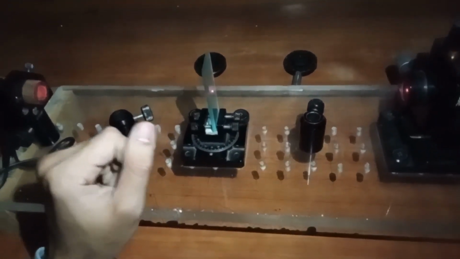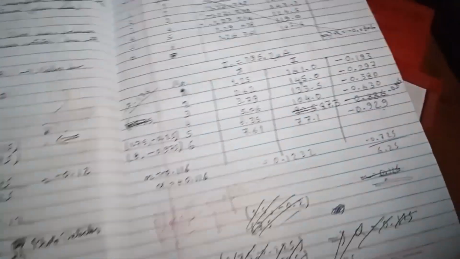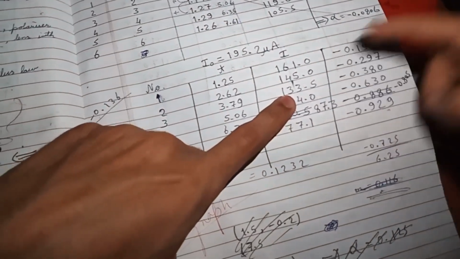As you can see here, it's 128 for 3 slides. It's 133 for 3 slides. Like this, it will similarly decrease. We will take for 6 slides.